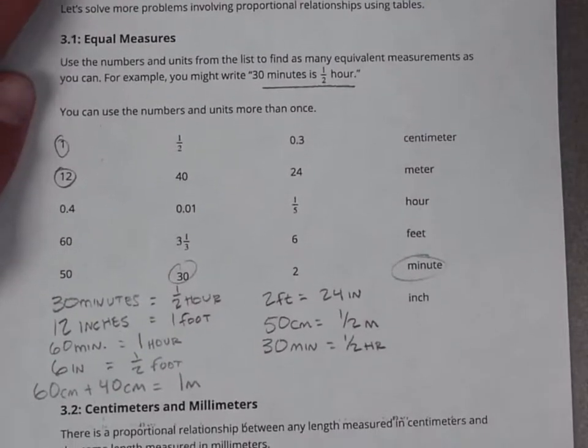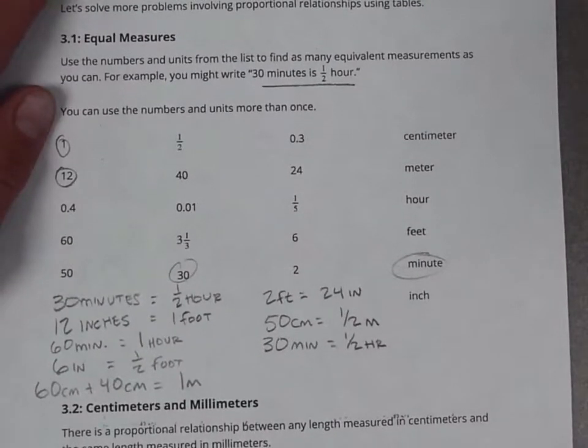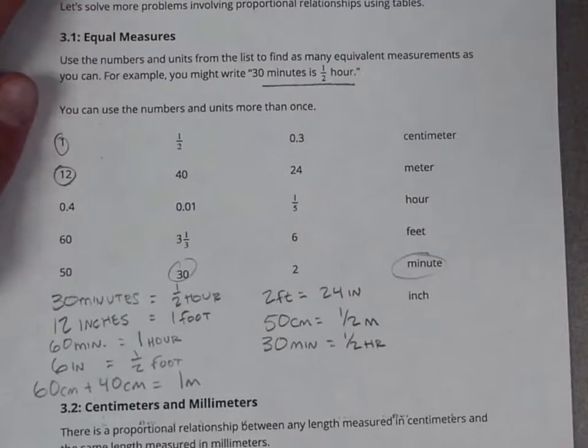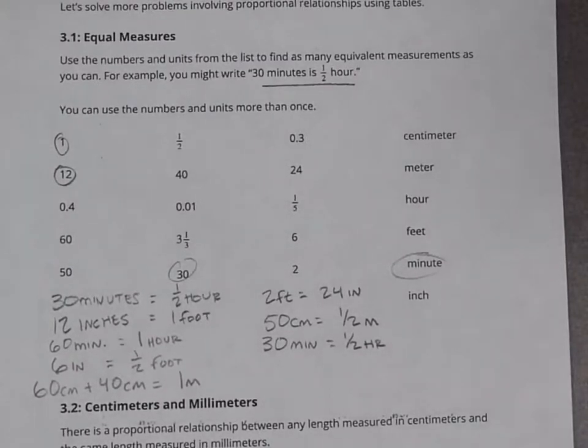1/5 of an hour. I don't know. I was trying to match up 1/5 and 5th. Okay, you were trying to match up 1/5 with what? With 50. With 50? Okay, you might be able to do that. Does anyone else have any other ones that you guys found?